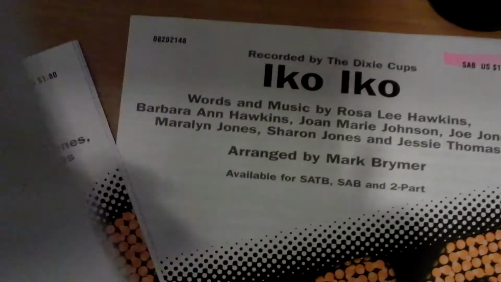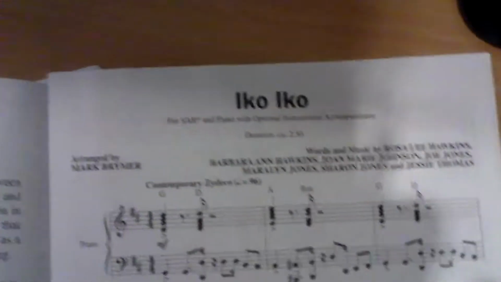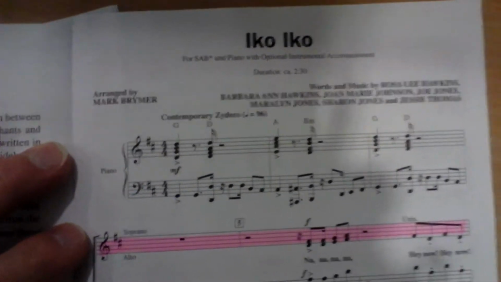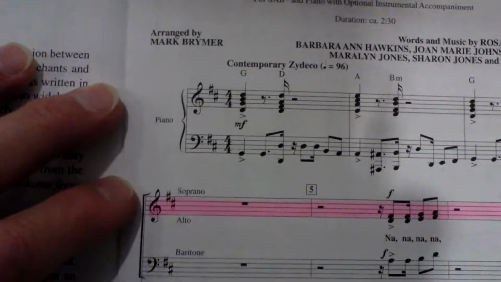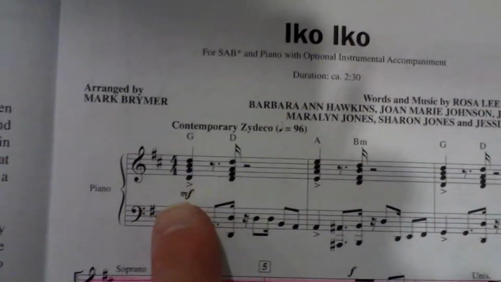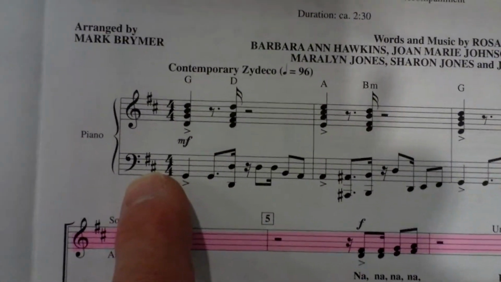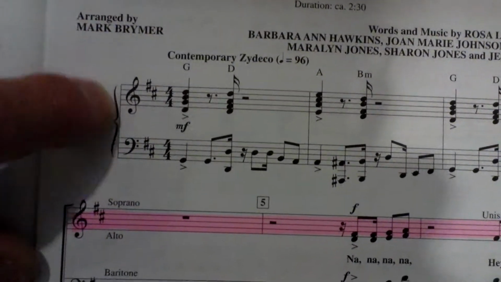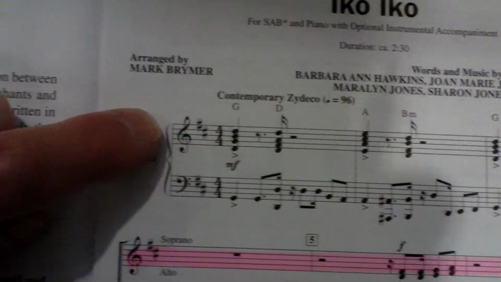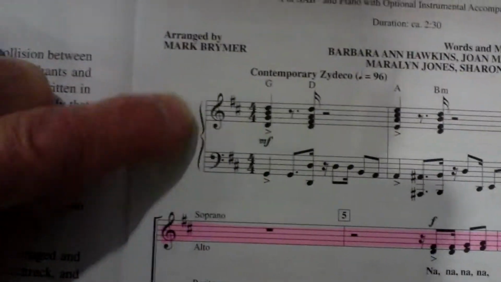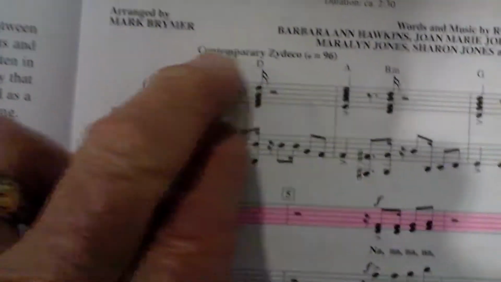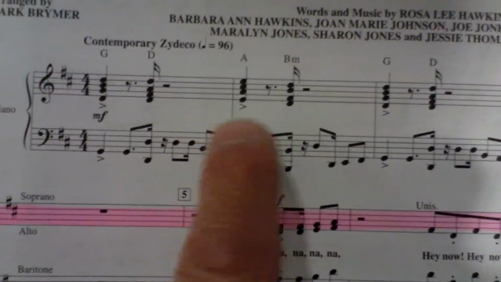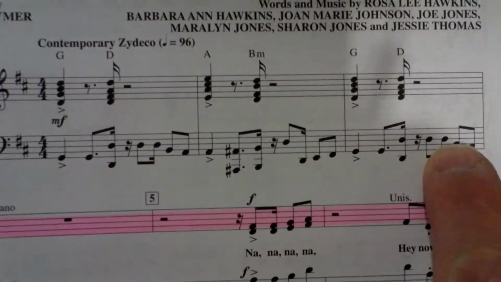A 3-part piece of music follows the exact same idea. Voice parts are always arranged so the highest voice is highest on the page, and the lowest voice is lowest on the page. Here we start off a piece that the 8th or 7th graders are doing. We start with just what we call a grand staff for piano, where we have a treble clef and a bass clef staff. So the piano part plays for 3 measures. Here's the first measure, here's the second, here's the third.